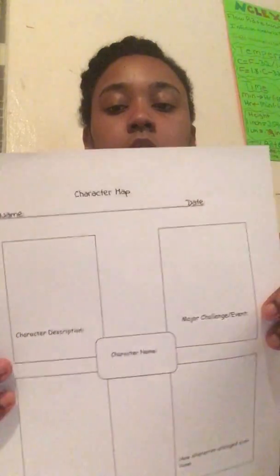So this character map will help them focus on just the character that they chose, and then summarize it in this format. So they're getting a little bit of visual as well as practicing some writing and recalling information.